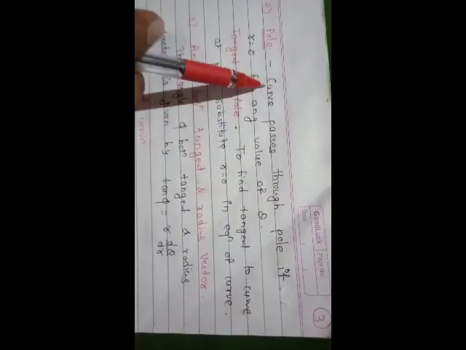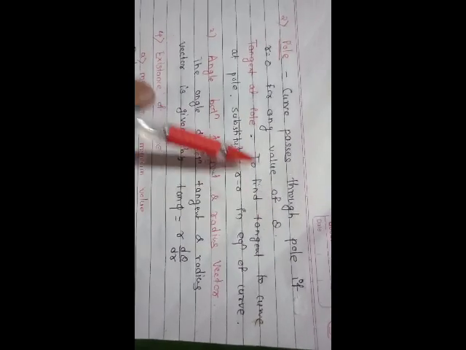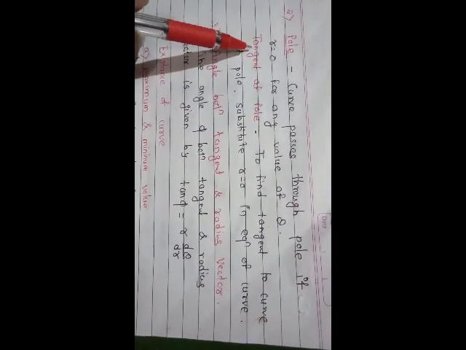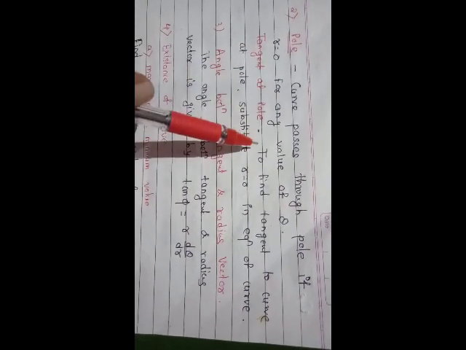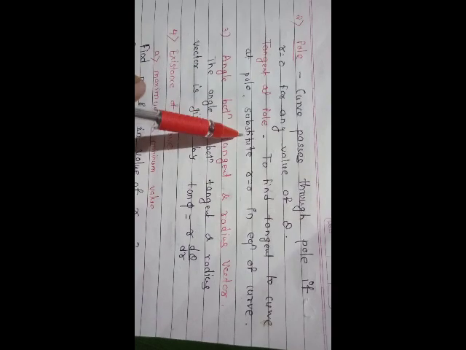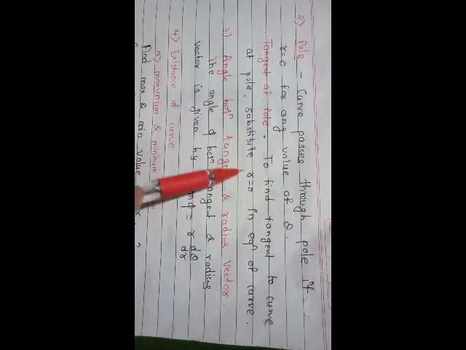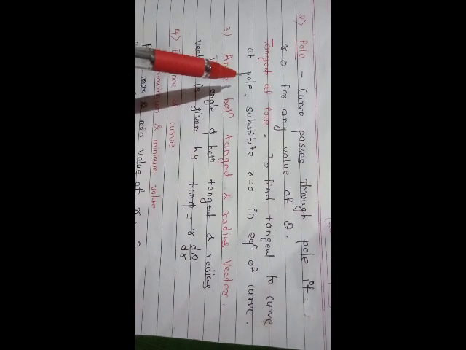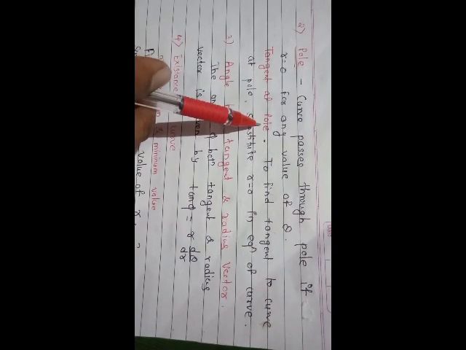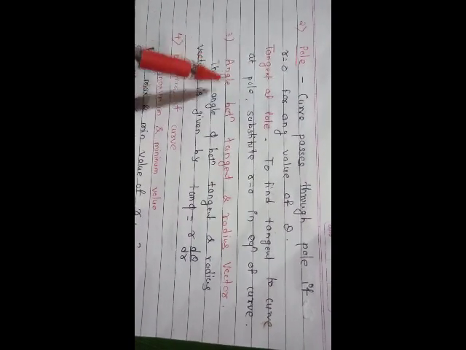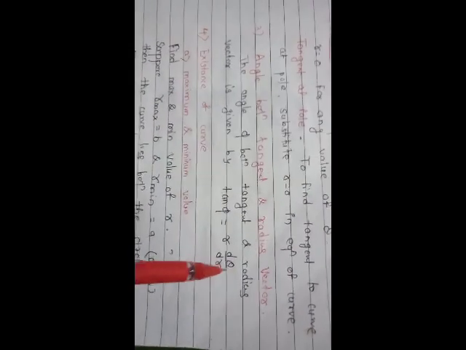Second is the pole. The curve passes through the pole if r equal to 0 for some value of theta. Whenever the curve passes through the pole, we have to find the tangent to the curve at the pole. To find it, we substitute r equal to 0 in the equation of the curve. That will give different values of theta. Those values of theta will be straight lines, and those straight lines will be the tangents to the curve at the pole. Third, the angle between the tangent vector and the radius vector. The angle phi between them is given by tan phi equal to r d theta by dr.